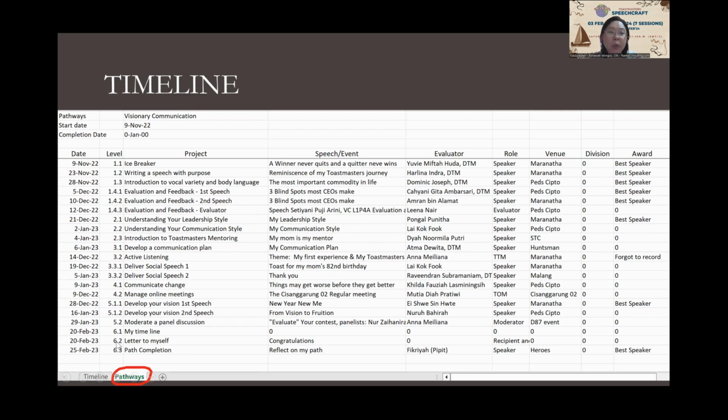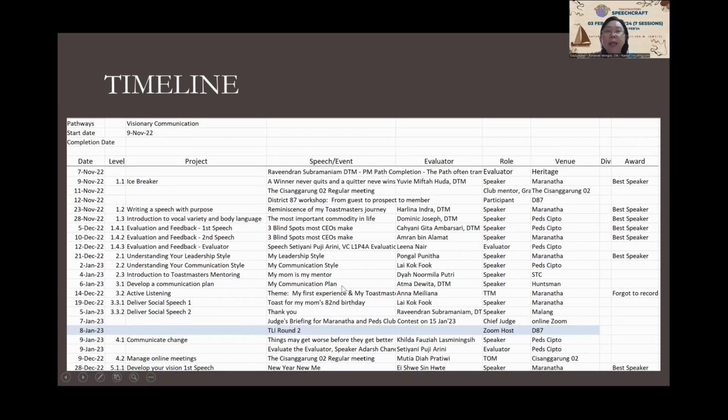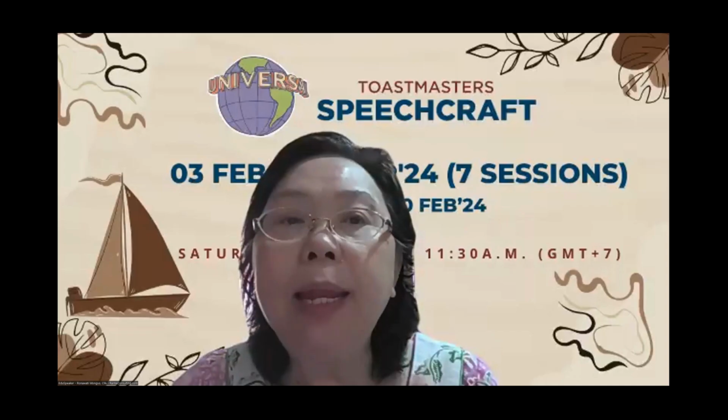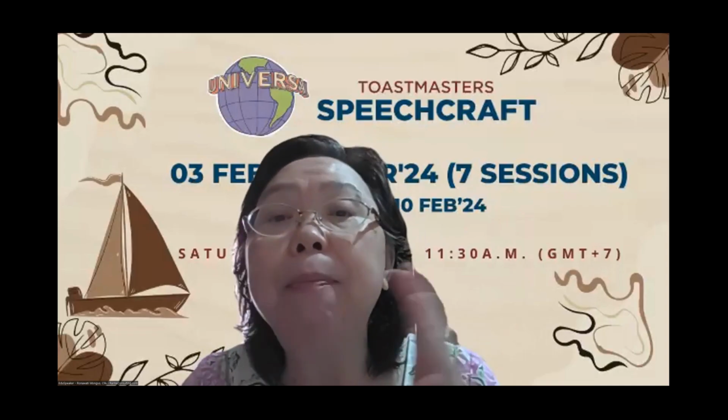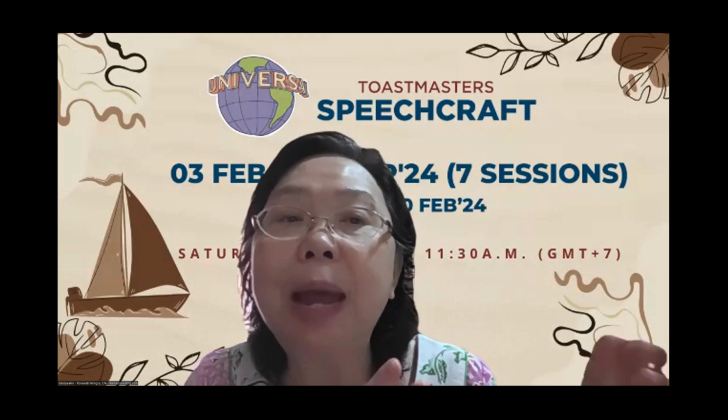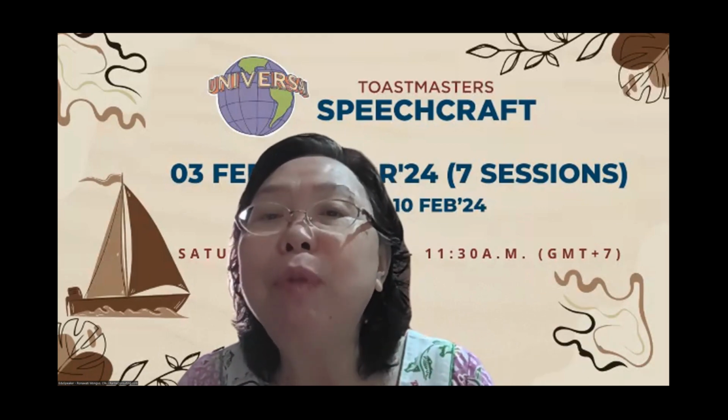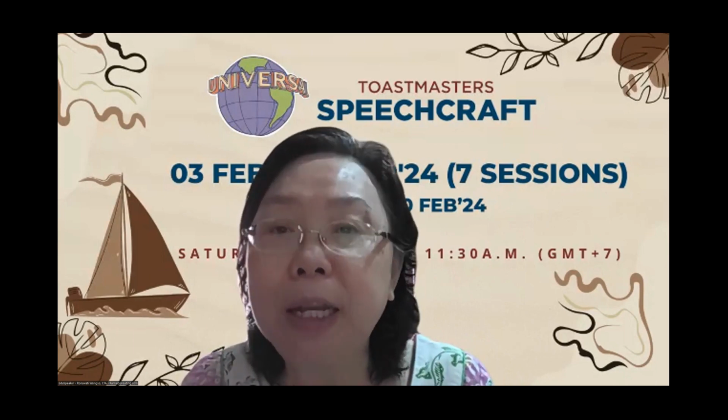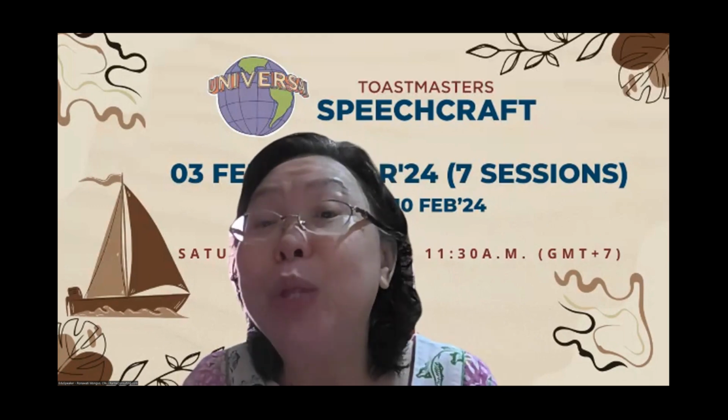And I would like to emphasize for you to make this timeline and pathway tab, because at the end of the path, you will have a project that is called path completion. And in the path completion, there is a timeline. So if you don't have this timeline from the beginning, you will have to go far to look at your agenda when you delivered each project and what you learned from the project. So for me, I don't like to do that at the end.